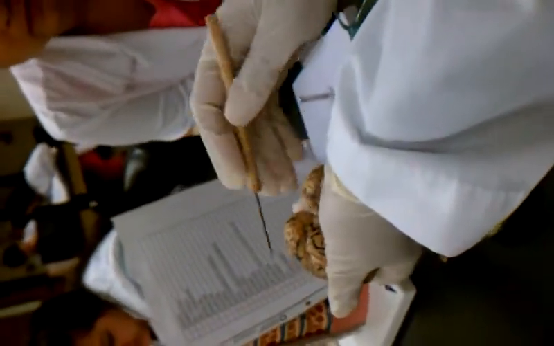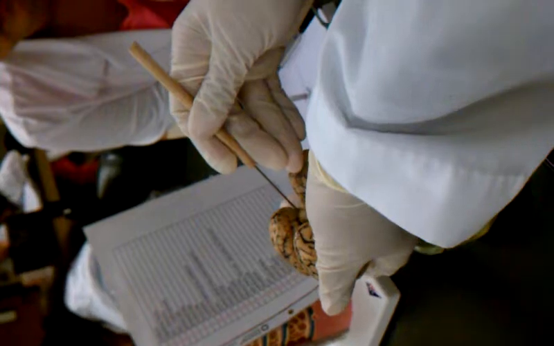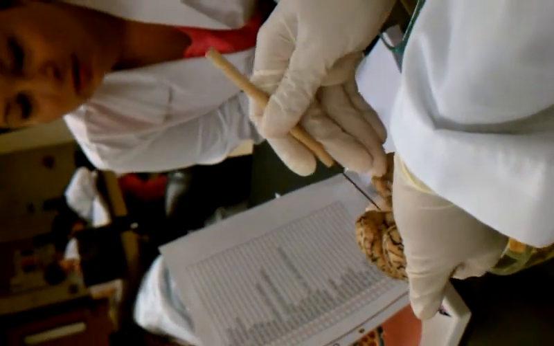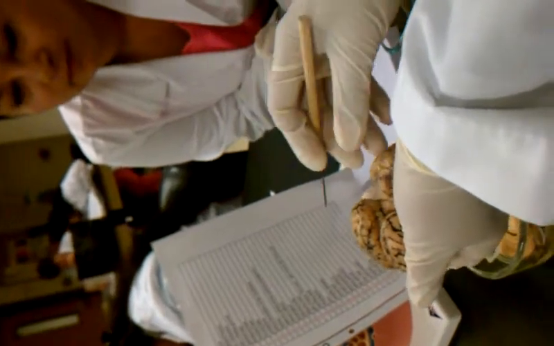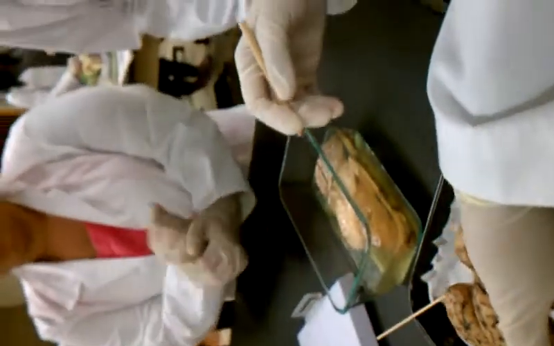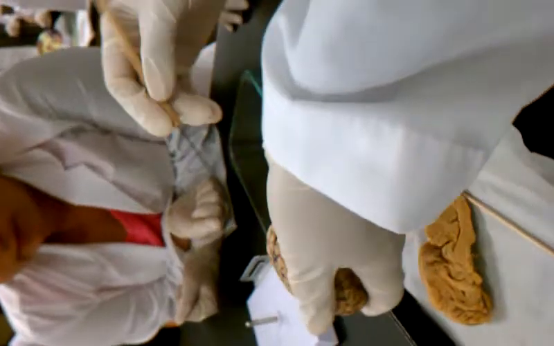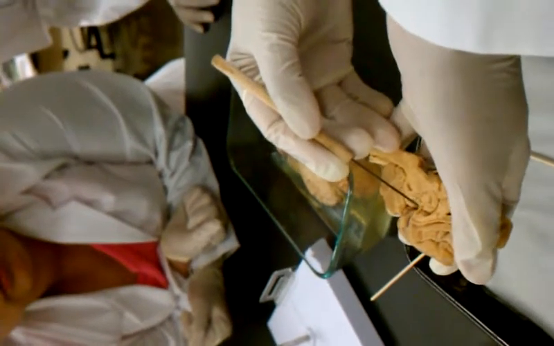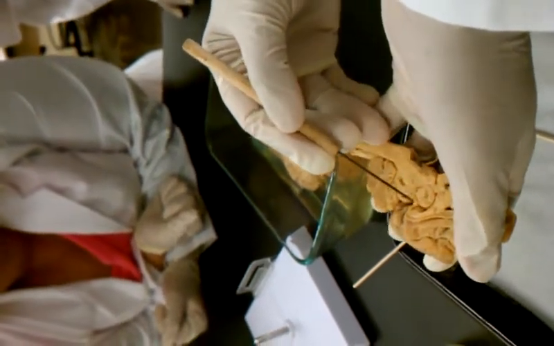Superior colliculi. Okay, so these are your superior and inferior colliculi. If the pin is on this, that's right superior colliculus, left superior colliculus, right inferior, left inferior colliculus. Okay. Pineal gland. Pineal gland is in the midbrain, so we have to see in this view. This is the pineal gland. It's already damaged. It's behind the thalamus.